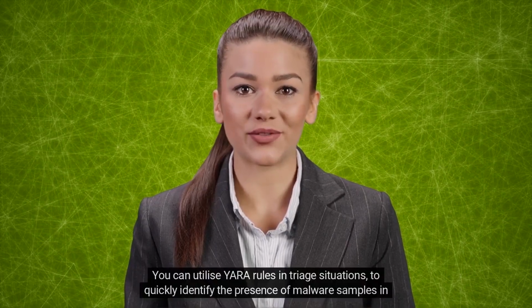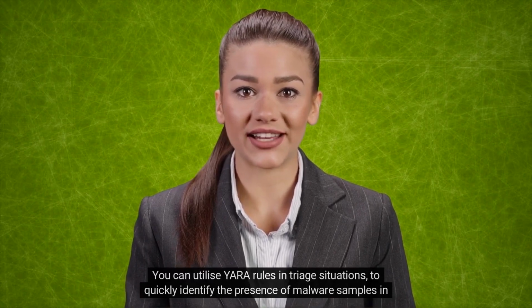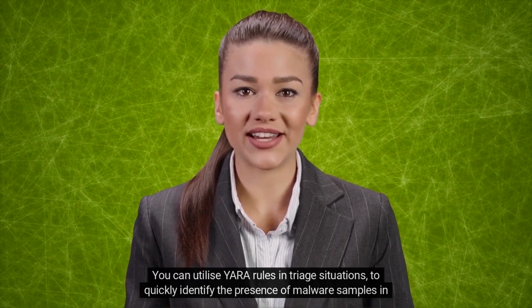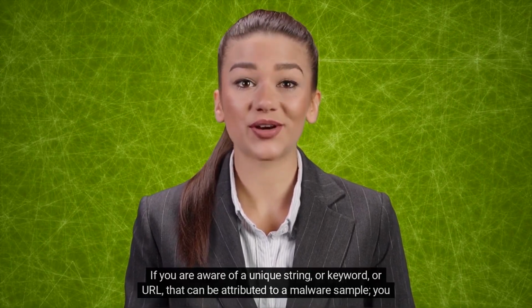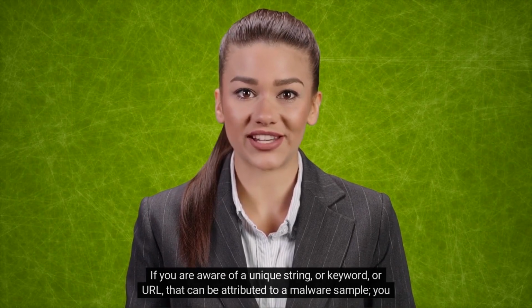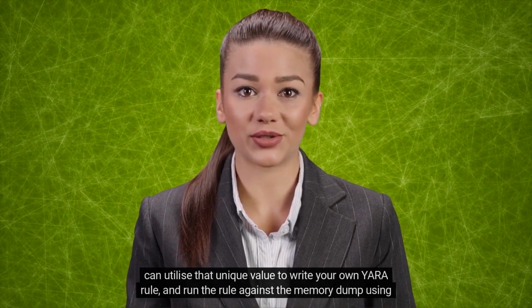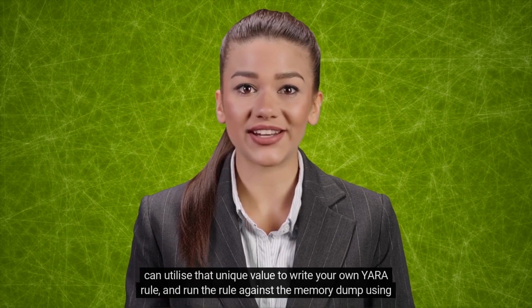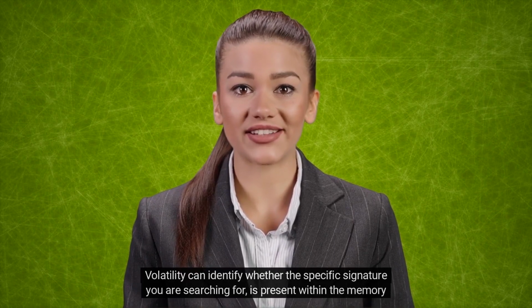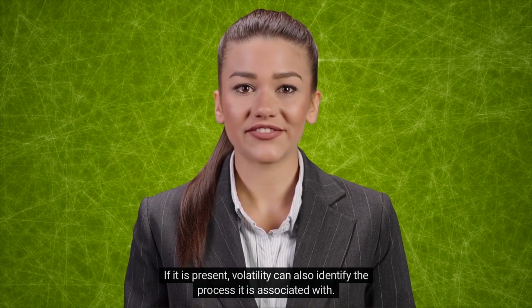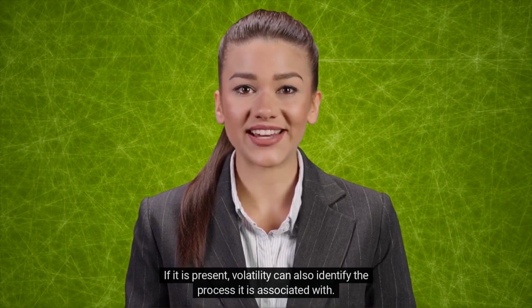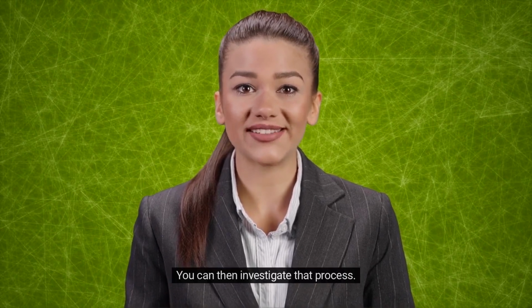You can utilize Yara rules in triage situations to quickly identify the presence of malware samples in a memory dump. If you are aware of a unique string, or keyword, or URL that can be attributed to a malware sample, you can utilize that unique value to write your own Yara rule and run the rule against the memory dump using Volatility. Volatility can identify whether the specific signature you are searching for is present within the memory dump. If it is present, Volatility can also identify the process it is associated with. You can then investigate that process.